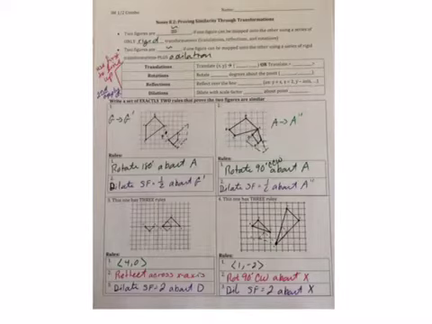Okay. So for example 1, first thing I'm going to do is get G to line up with G prime, but I want the shape facing the same direction. So the first thing I did was rotate it 180 degrees about point A. So all I did was connect G to G prime, and then I found the point right in the middle. And that way when I rotate it, it lines up perfectly.